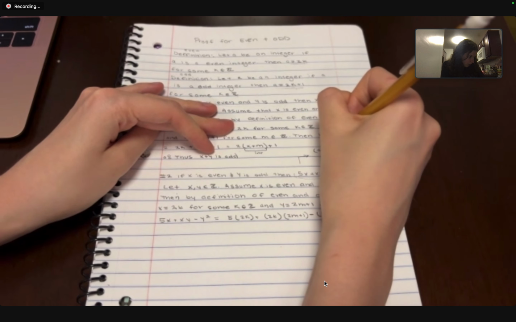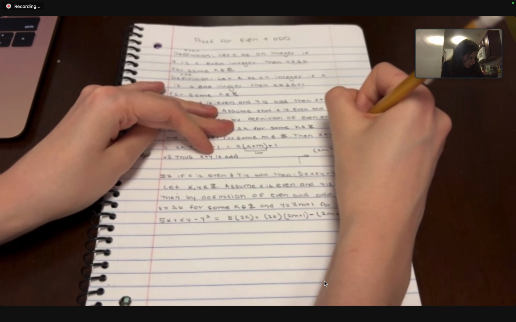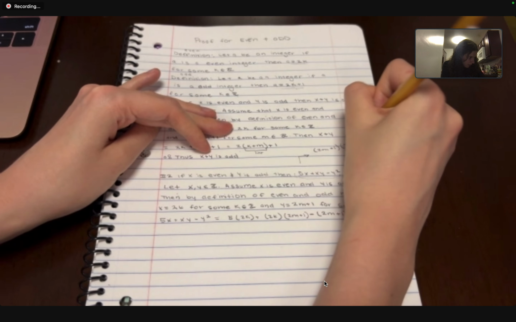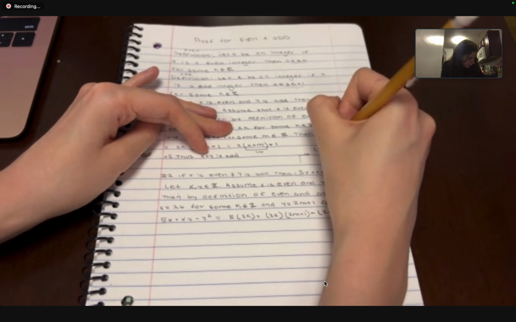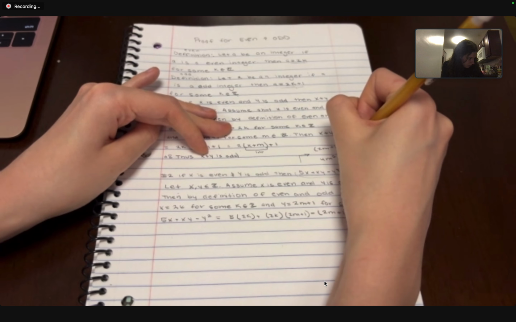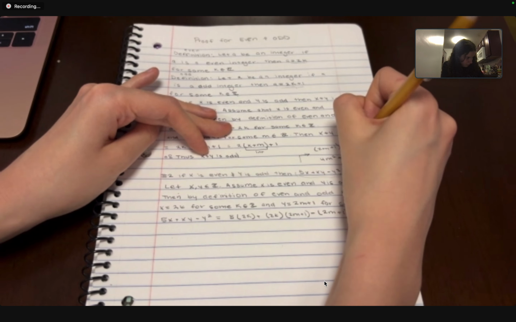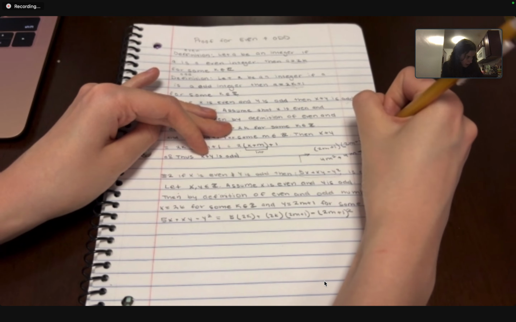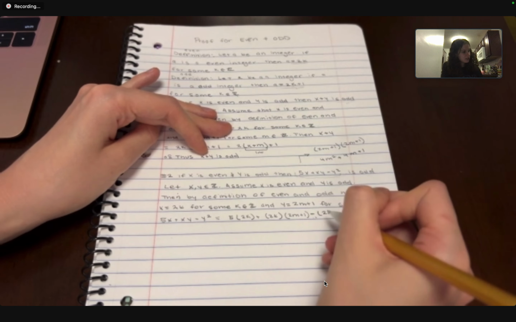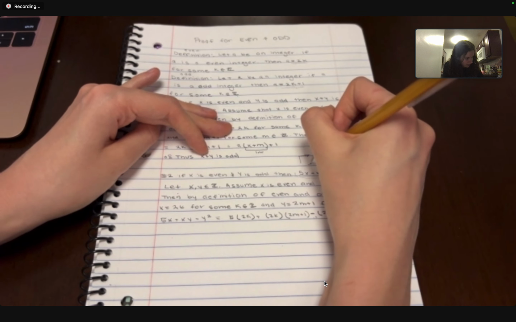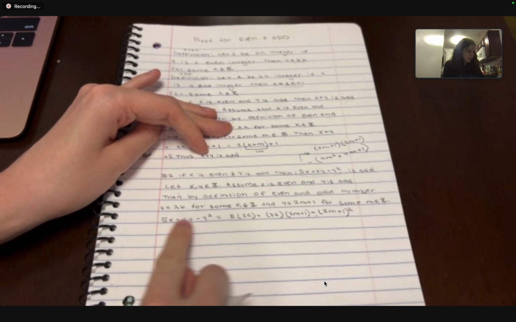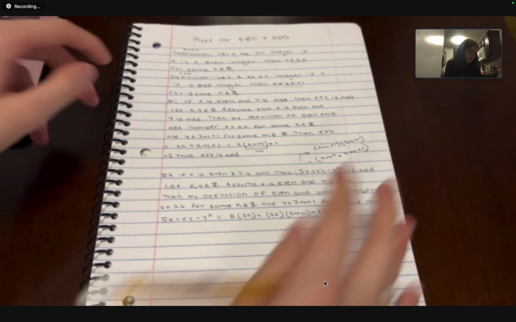Let's do (2m plus 1)(2m plus 1). You should get 4m squared plus 4m plus 1. Let's not forget to distribute that negative sign. So when we drag this out longer, we'll do that.